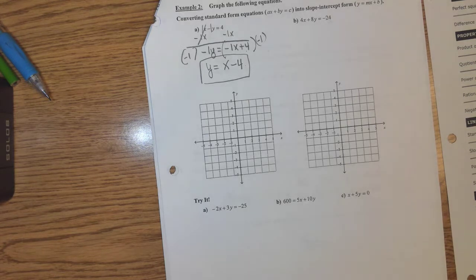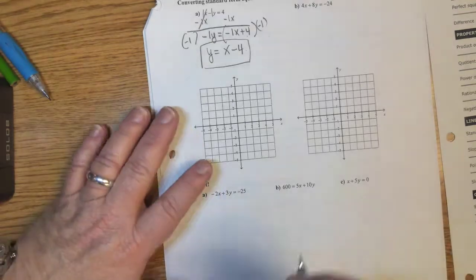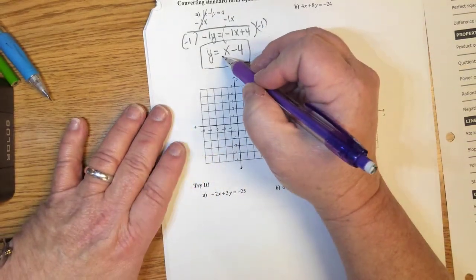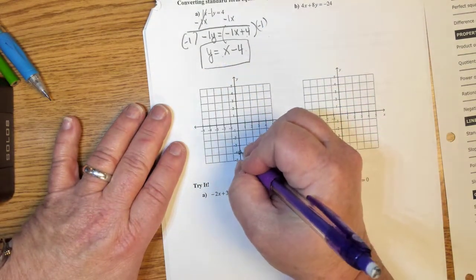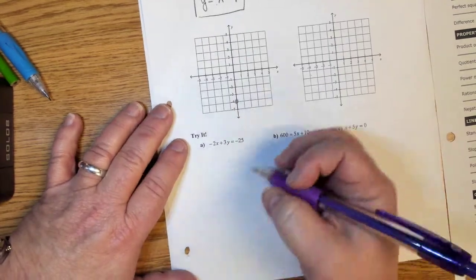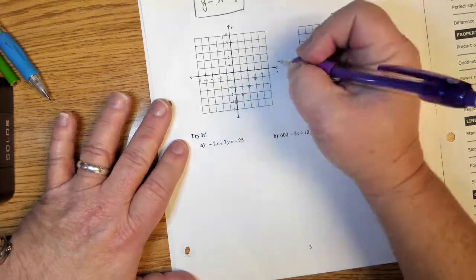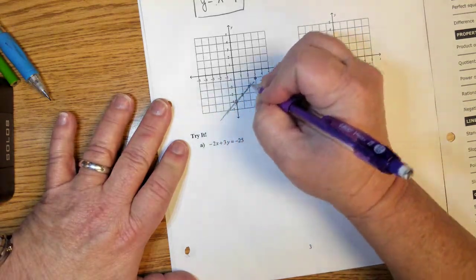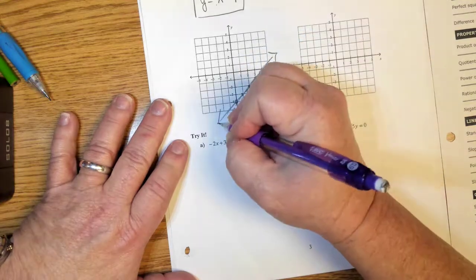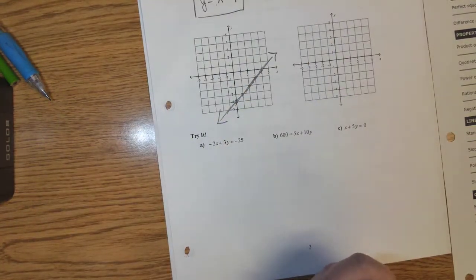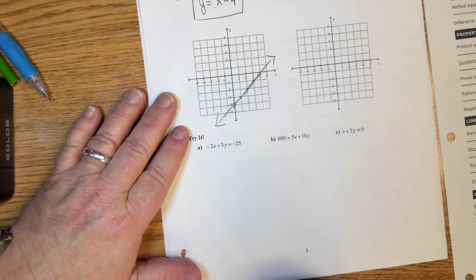So I can graph this, and I've got a positive slope, and I'm going to cross at negative 4, and I am going to go up 1 over 1, up 1 over 1, up 1 over 1, and I am going to get a line that looks like that. And it's not discrete because I could have any value of x in between those whole numbers. Let's do the next one.